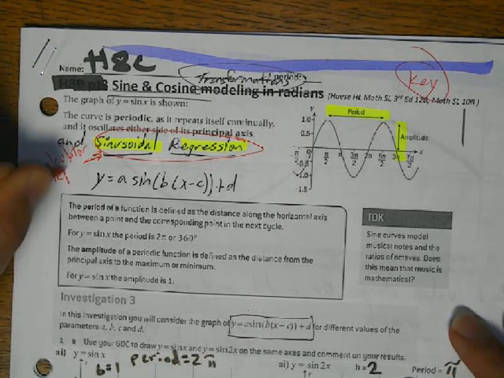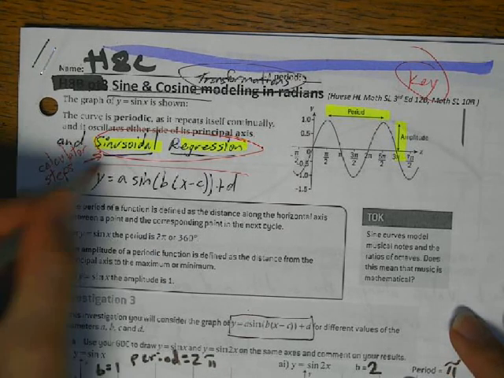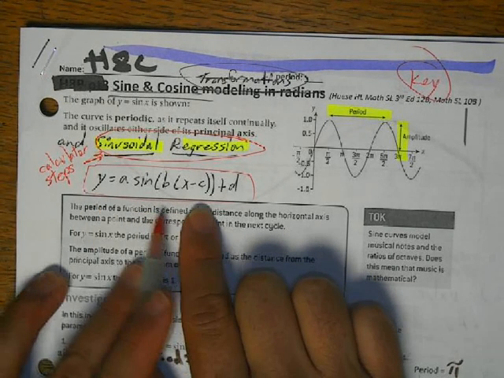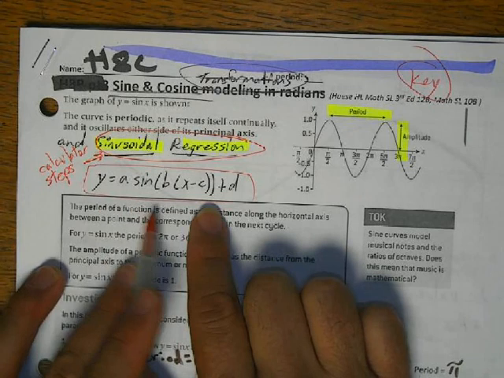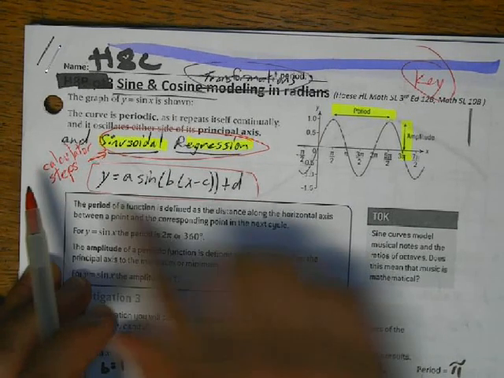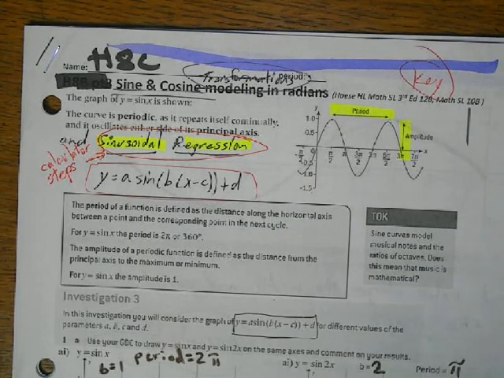But first things first. We've got this general formula, and we're going to discover how the variables A, B, C, and D affect our sine wave and cosine wave.